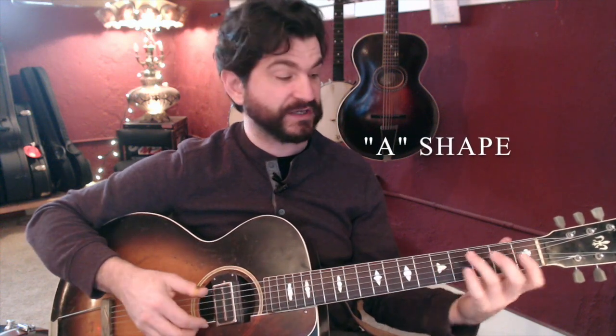Now the A should be a familiar form for you, because if you're playing A here and you move this up and you bring the open strings with you, you get this major bar chord from the fifth string that you probably played a lot. People finger it sometimes like this, and that's fine, but the notes are going to be the same. So here's our A shape. So now we have our C shape here, and then the A shape.